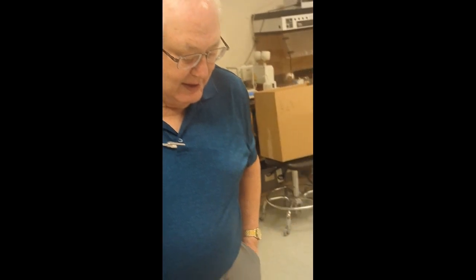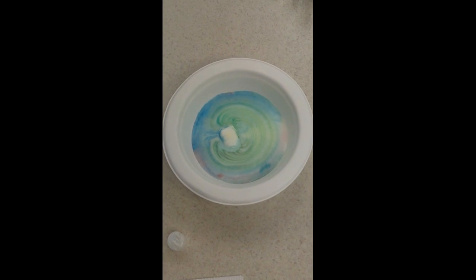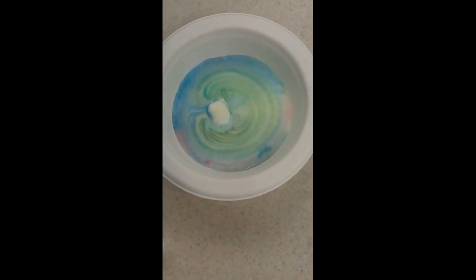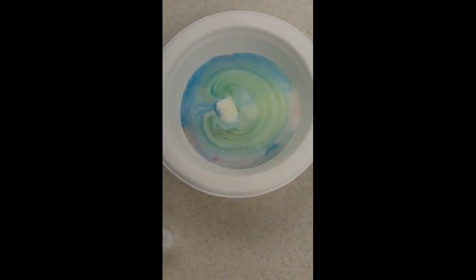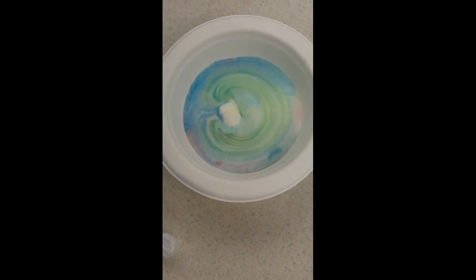Okay, now that we've had a chance to have this sit for a bit, it's been, what, 20 minutes perhaps? You can really see the effect of the soap, and it's still happening, mixing in and attacking the fat molecules in the milk in the same way that bile would attack fat in the intestinal tract.